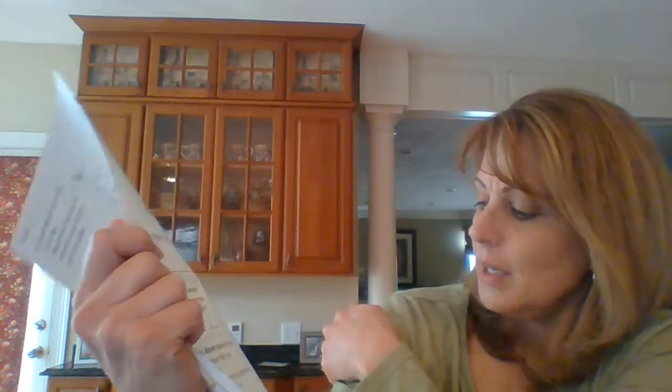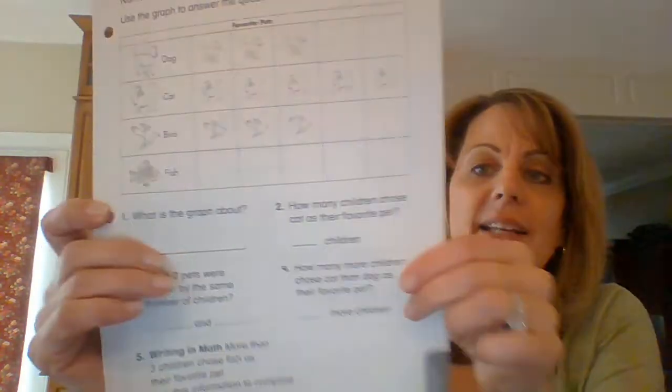How'd you do? I'm sure you did great. You now have these 2 pages, page 95 and 96. Follow the directions, do your absolute best, have someone take a picture of them, and send them to me.